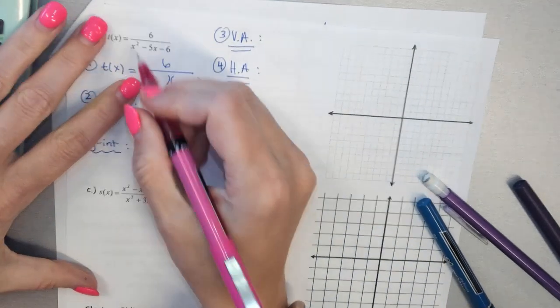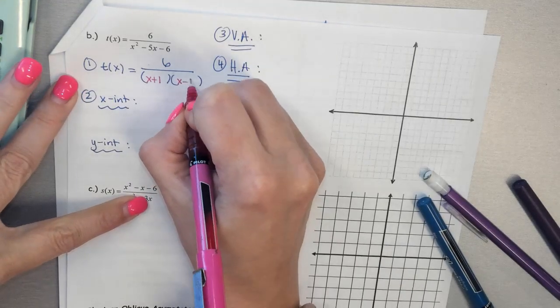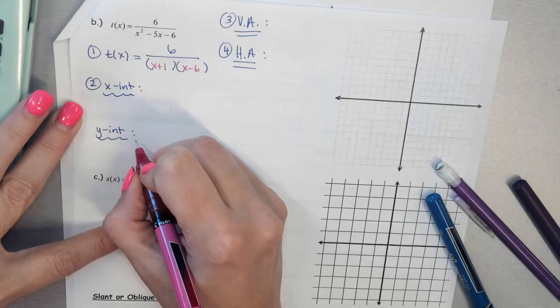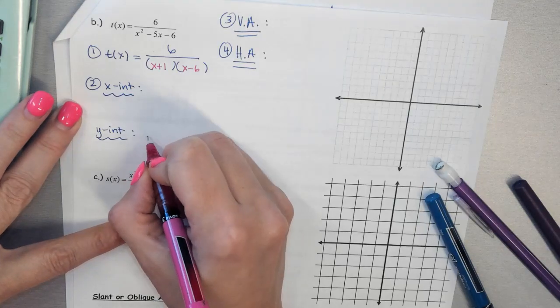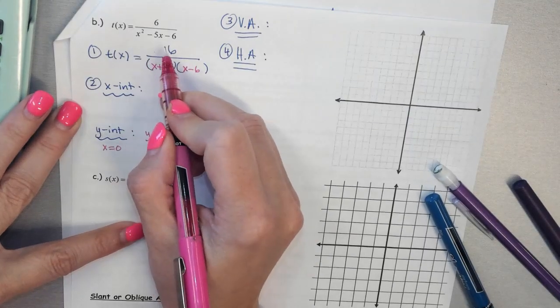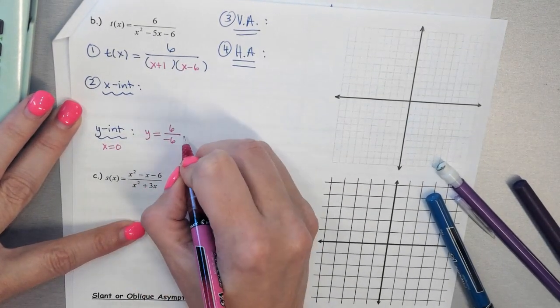All right, so let's check that you factored correctly. x plus 1 and x minus 6. Okay, and then you found your x-intercept. Remember the y-intercept. For the y-intercept, you're just plugging in x is equal to 0. So when that happens, you get 6 over negative 6. What does that reduce to?